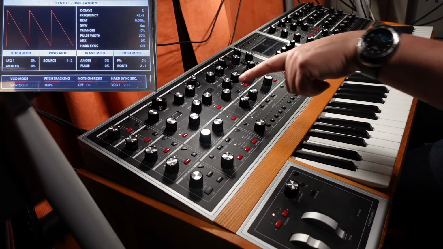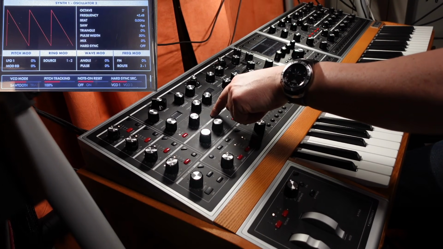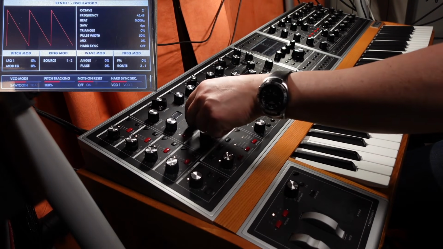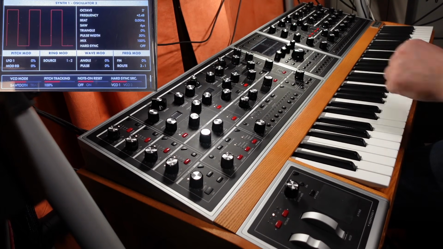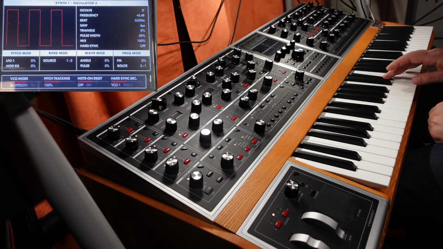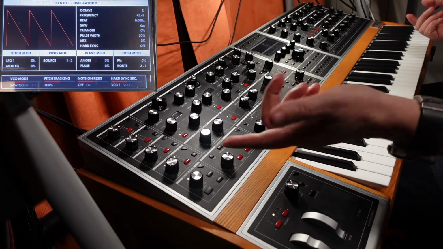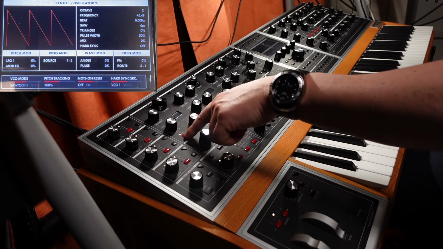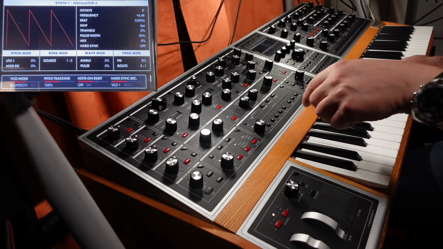One important thing: the ring modulation is not working with the square wave. So if we go on the square wave on both oscillators, you will hear no difference. The ring modulator is working between the sawtooth or the triangular waveform.